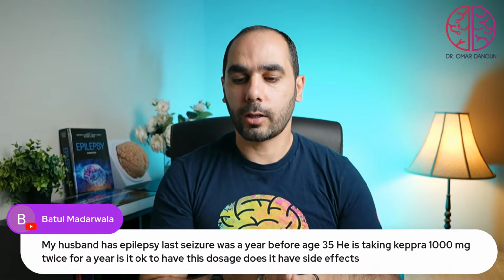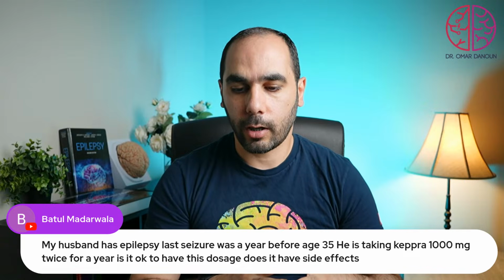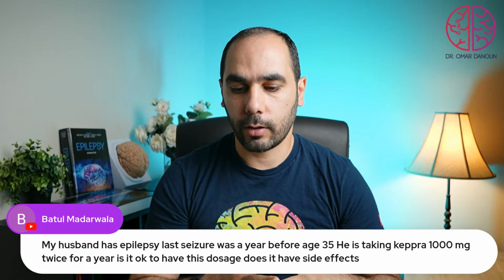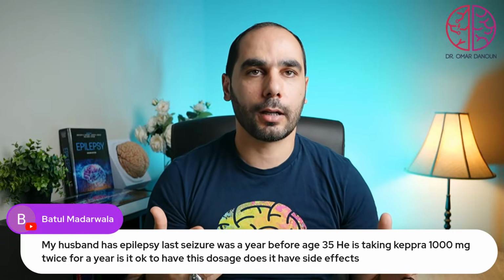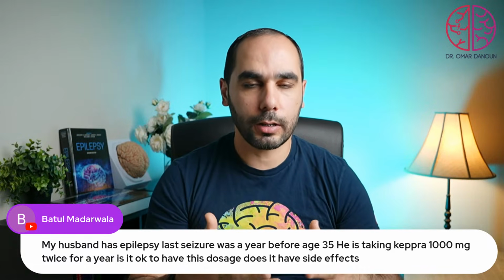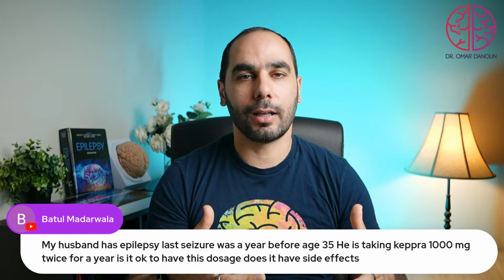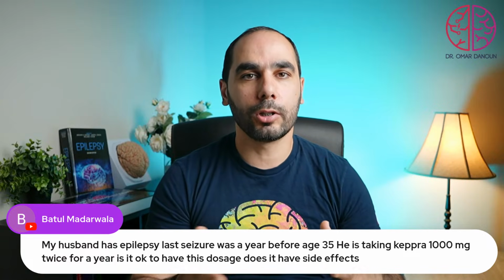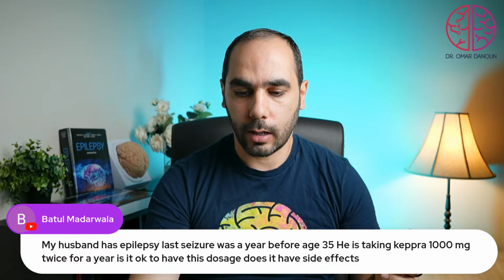Okay, patient said that my husband has epilepsy since a year ago, before age 35. Keppra 100 twice a day and has this dose. Does it have side effects? So overall, Keppra has fewer side effects than other medications. Usually it's safe and good on the body. However, it does have psychiatric side effects. It causes depression, anxiety, mood changes, anger, all of that. So maybe you just check for these side effects.